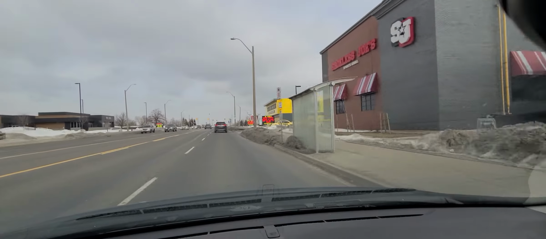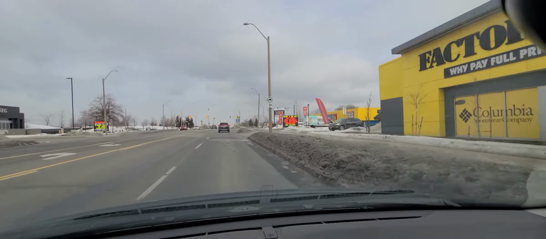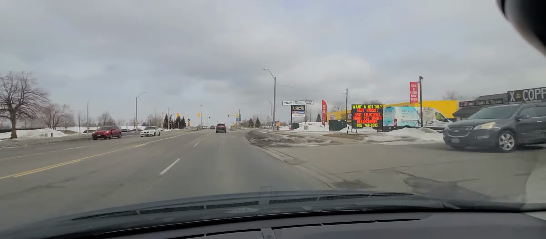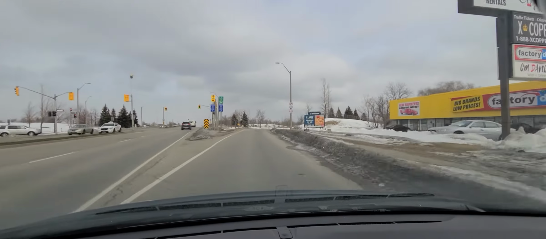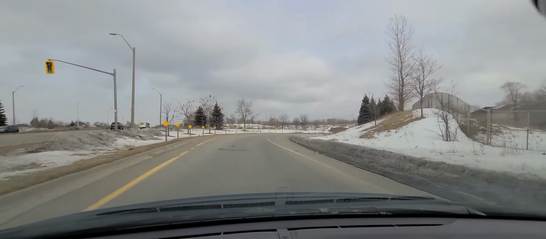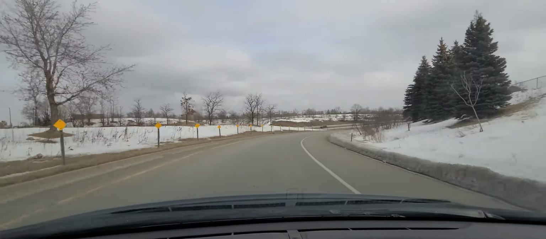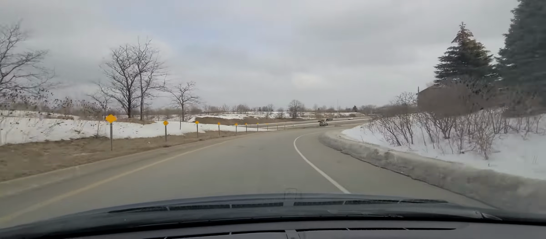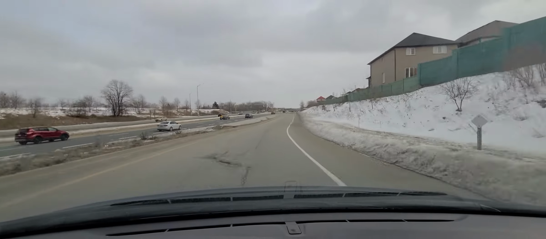Now I will be talking about how to merge into the highway, switch lanes and exit the highway. As you see right now, I give a signal to the right, preparing myself to be on the ramp. On the ramp there is supposed to be another sign for the speed, saying whether it's 30 or 40 or 50 or 60. Here it wasn't, so I went to 50.